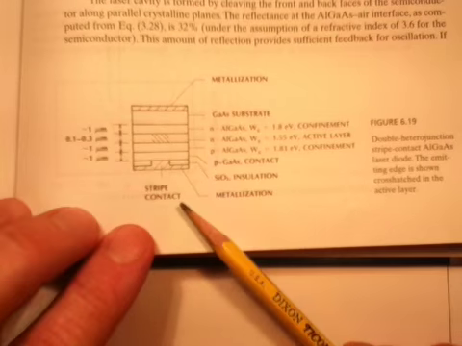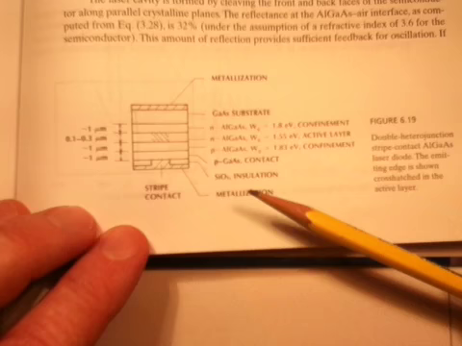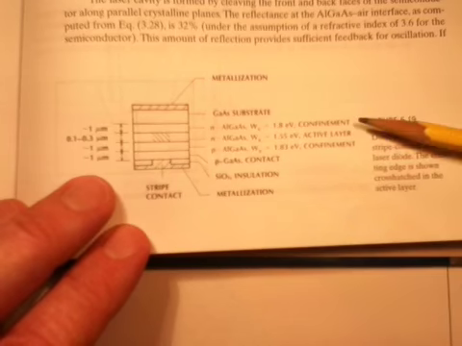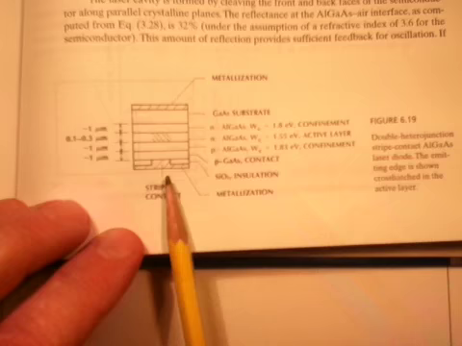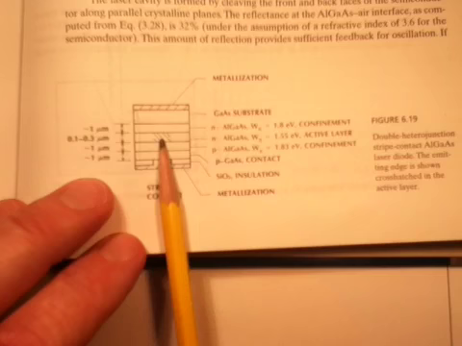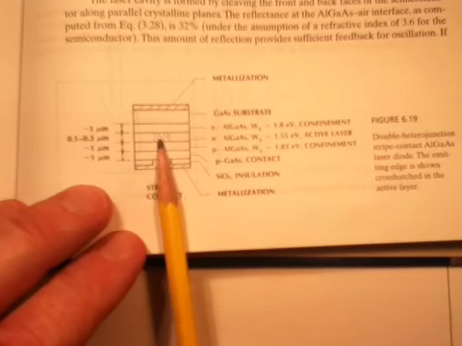We have this multiple heterojunction stack, a bunch of different types of semiconductor layers. We have our active layer in between two confinement layers with a higher refractive index, and then we have our electrode, which causes confinement in the lateral direction. So we only have gain in this part of the medium. And so this is an edge emitting device.